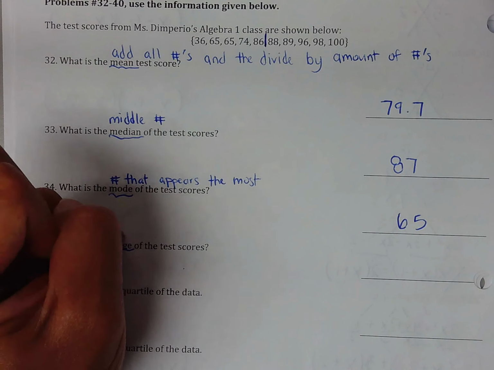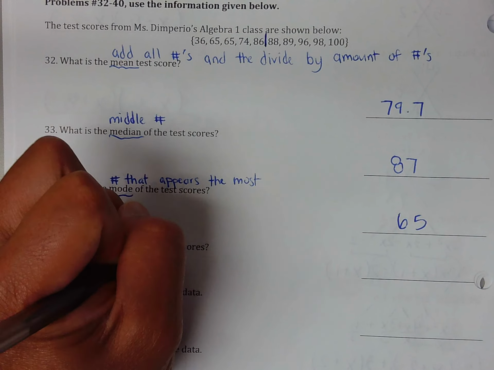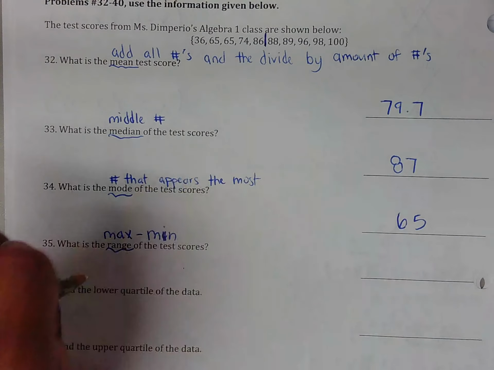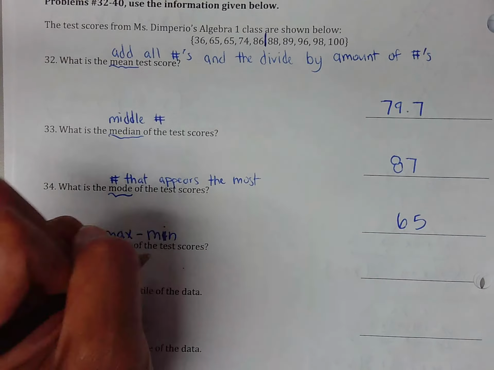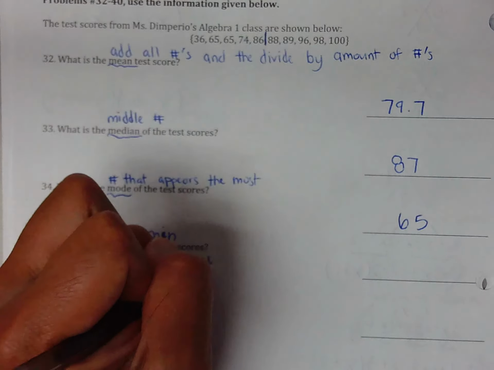This is just our max minus our min. So our maximum is 100. Our minimum is 36. So our range here is, what would that be, 64.